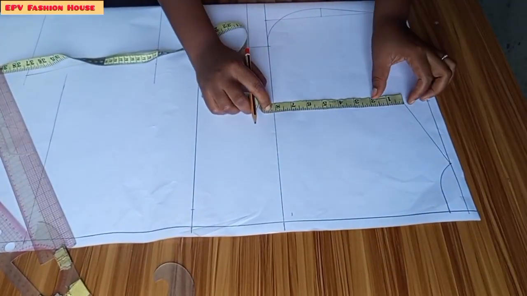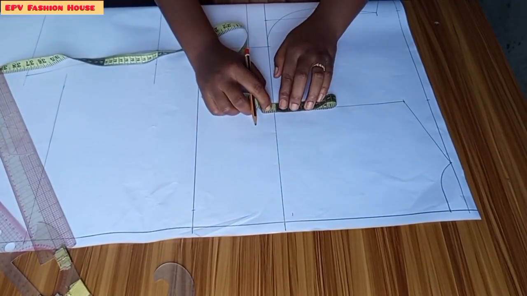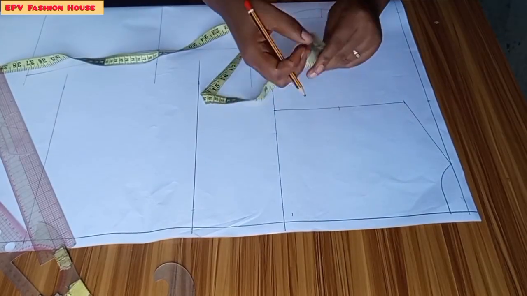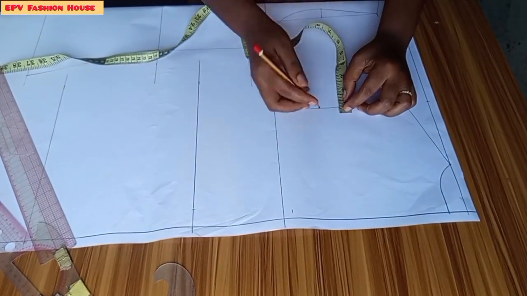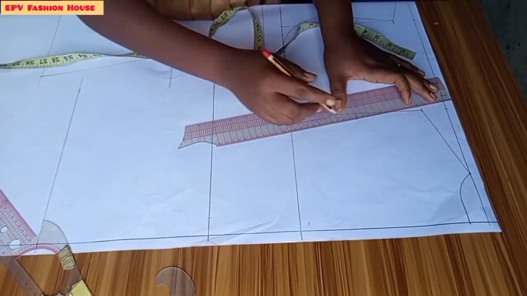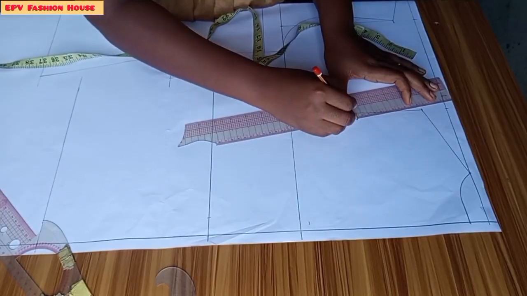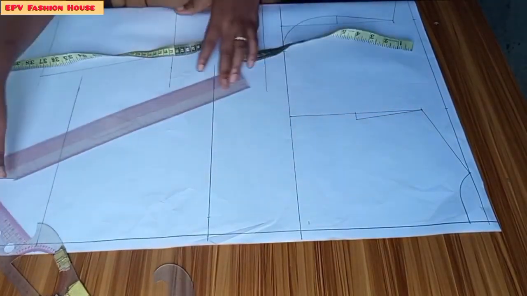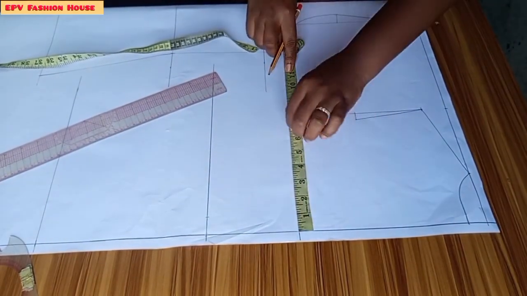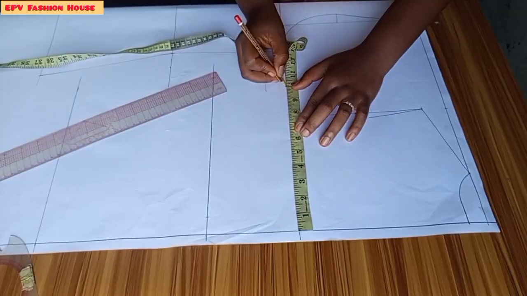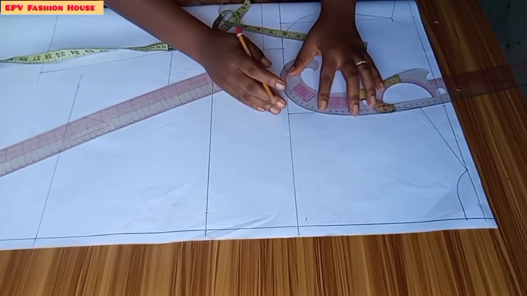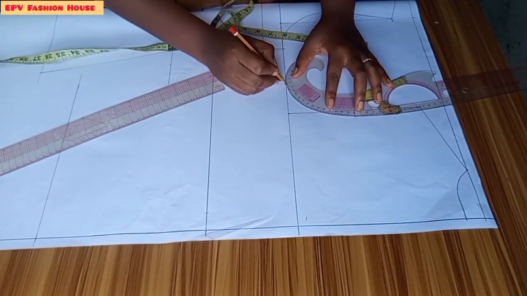I'll get my midpoint here. Divide it by 2. Then I'll go in by half an inch. Connect this with a straight line. My bust measurement here is 40 divided by 4. That gives me 10. Then I'll connect this. Connect this.